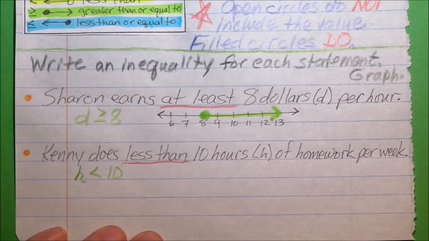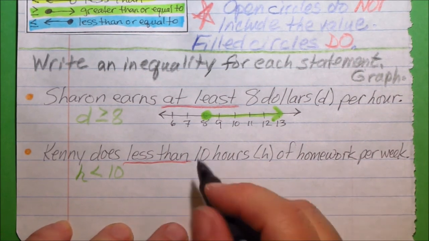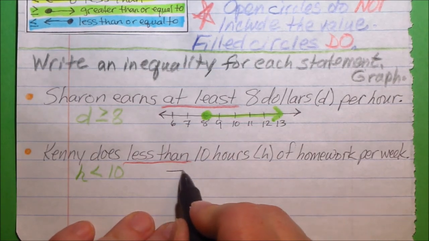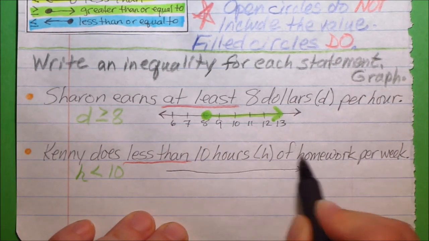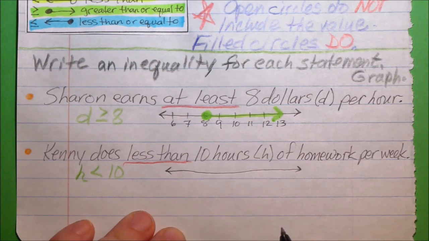Okay, so is it possible that Kenny does 10 hours of homework per week? No, he does anything less than 10 hours. So maybe he's doing 9 hours, maybe he's doing 0 hours. I don't know how you could do negative hours, so it's not very representative on this number line, but you'll get into that kind of stuff later.